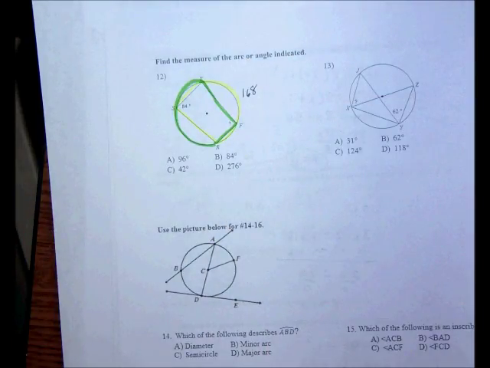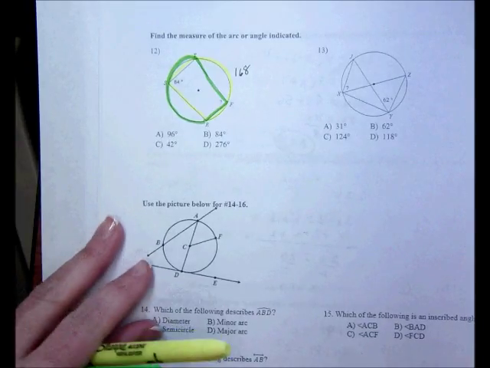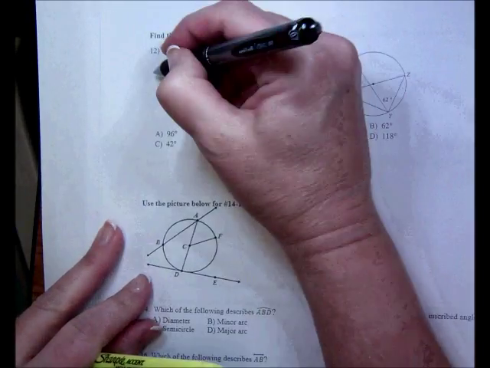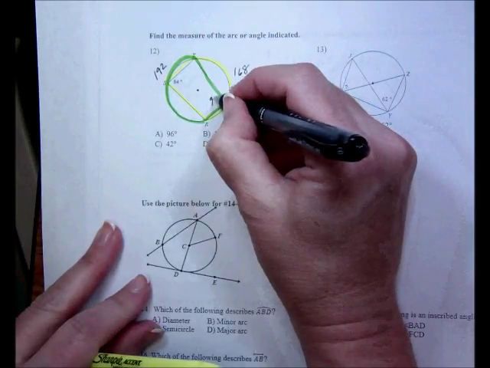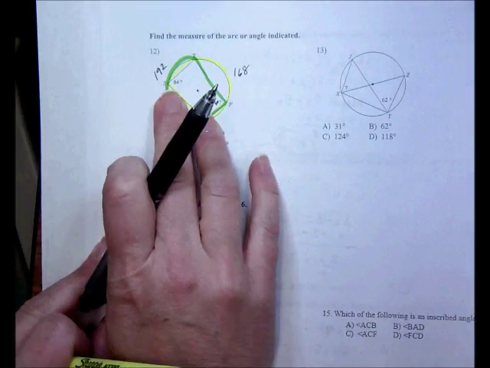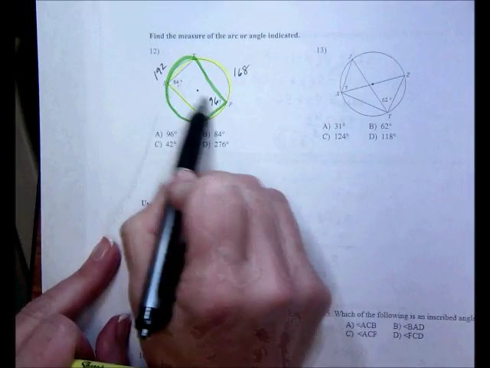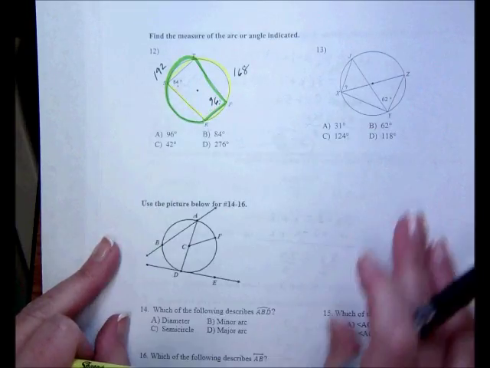Okay? So we know that the whole thing is 360. So I can take 360 and subtract 168. And so at this point, I know that this arc over here is 192, and then I can divide it by 2 to find 96. Or from my formula sheet, I know that these two angles that are opposite each other in an inscribed quadrilateral are supplementary. They add up to be 180.